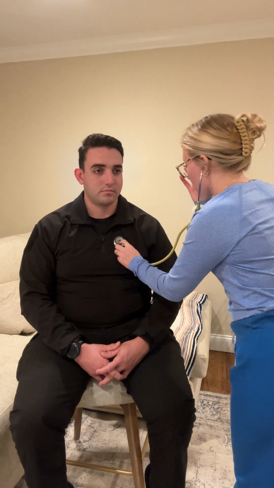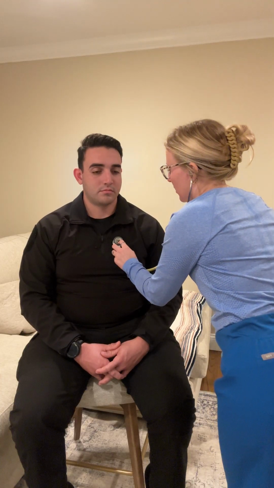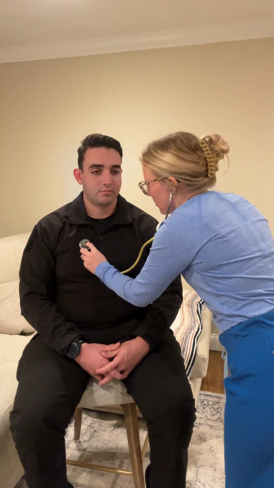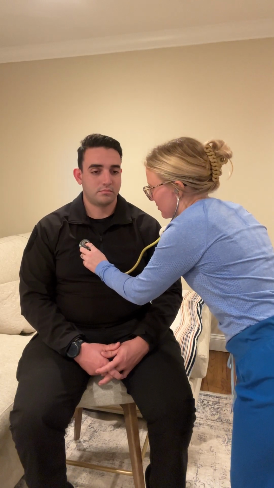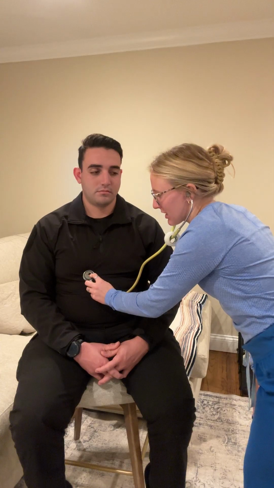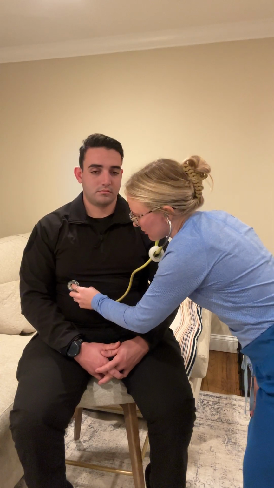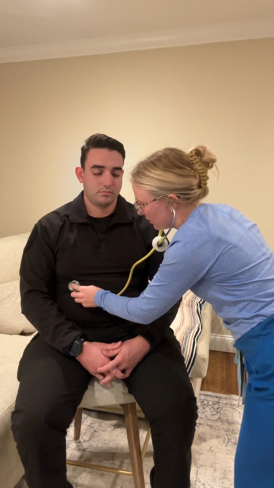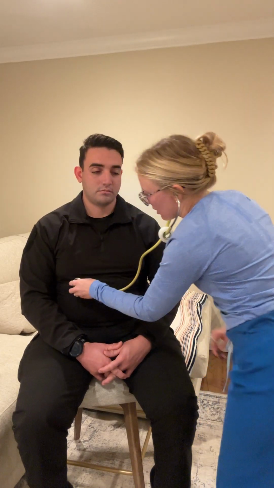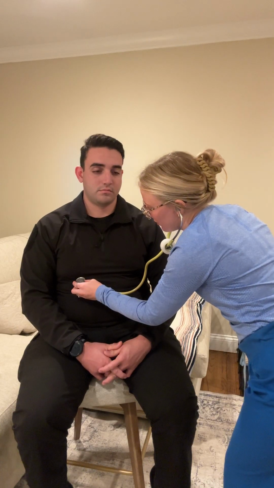So we have our aortic on our second right intercostal space. We have our pulmonic on our second left intercostal space. We have our Erb's point at our third intercostal space on the left side. And our fourth intercostal space, on the left side, we have our tricuspid valve. And at our fifth intercostal space, on the midclavicular line on the left side, we have the mitral valve. And we're also going to palpate the apex of the heart, and we're going to auscultate for the apex of the heart as well. Okay.